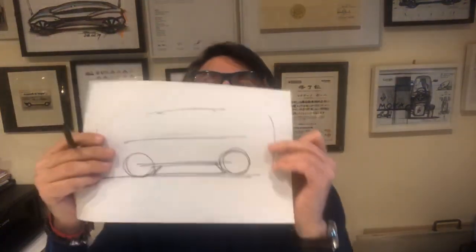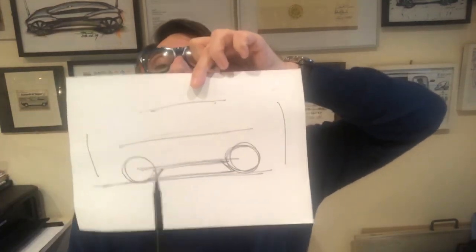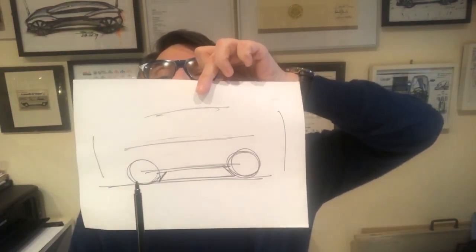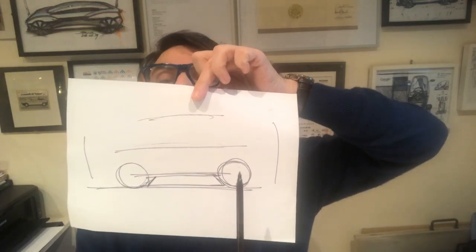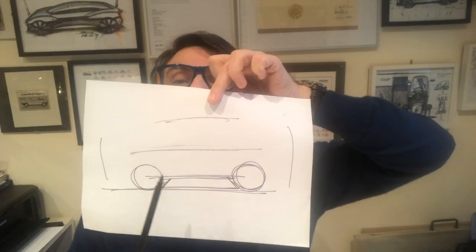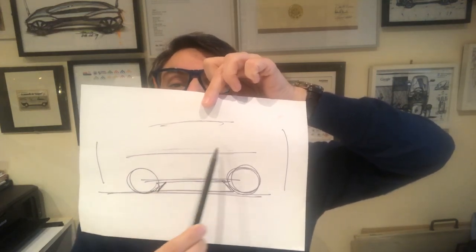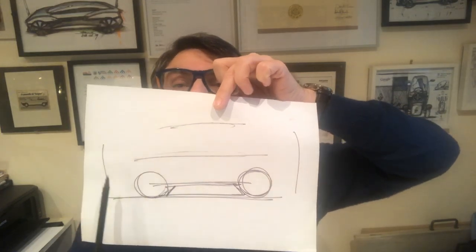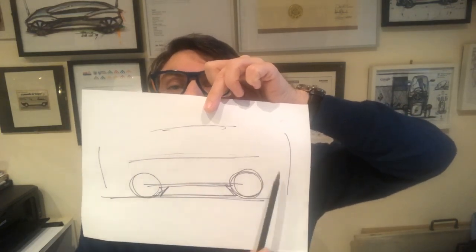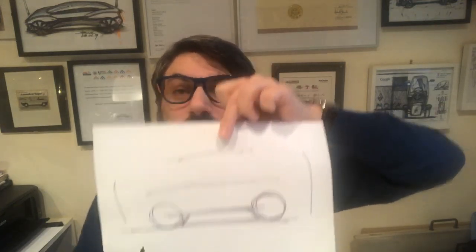So basically, we said that the proportion is given by our wheelbase, the height from the ground, the size of the wheels, the height of the car, the belt line position, front overhang, and rear overhang, okay? So I will sketch in a shape and we will talk again about this, all right?